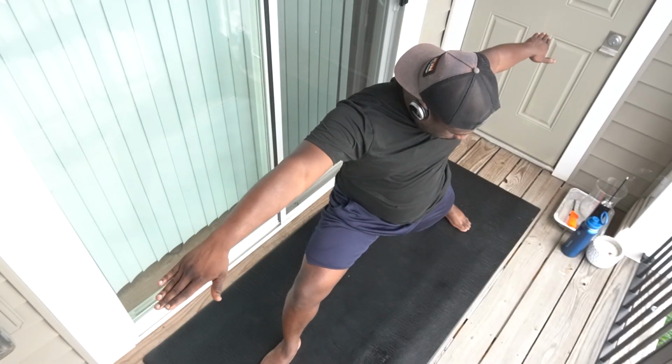You'll see it a little bit better here from this angle. Kind of just lunge out, use the arms for balance, and also as a reference for posture. Lunge over.